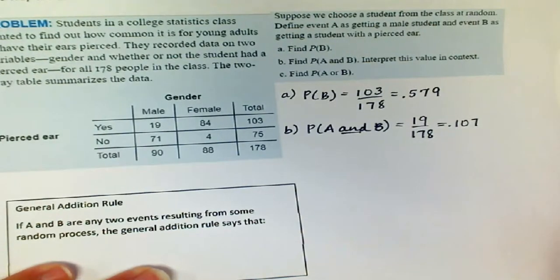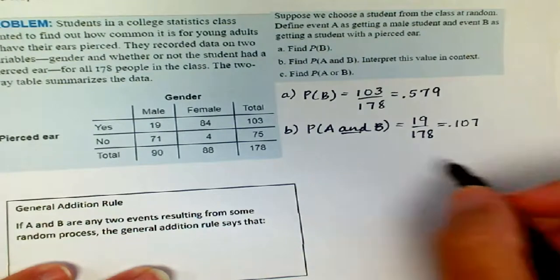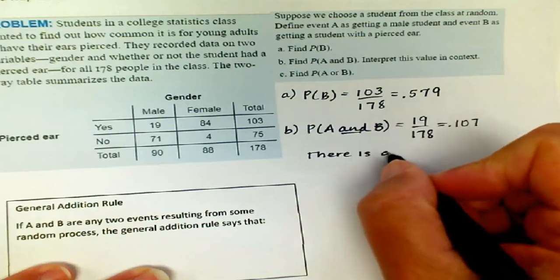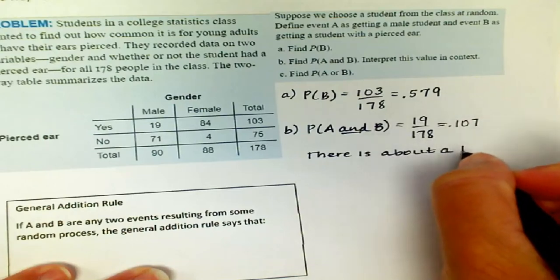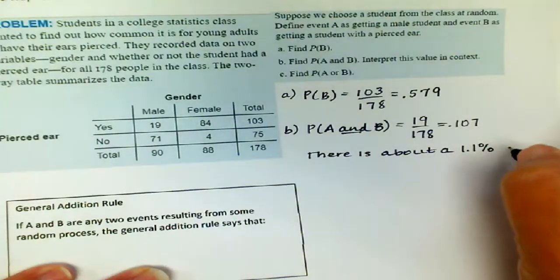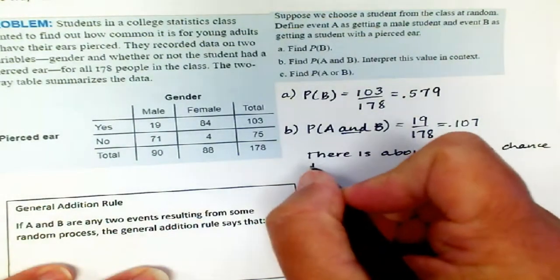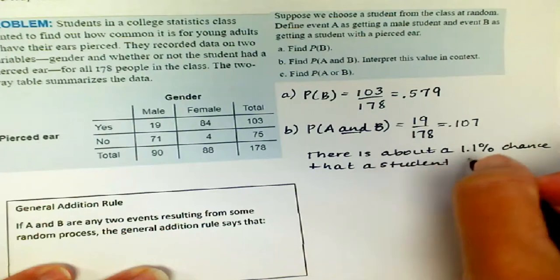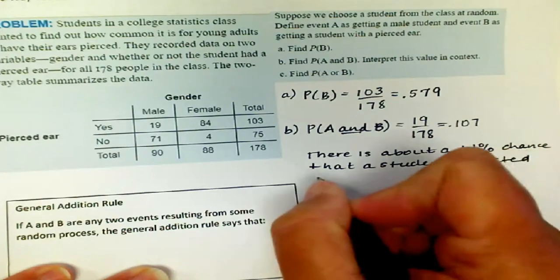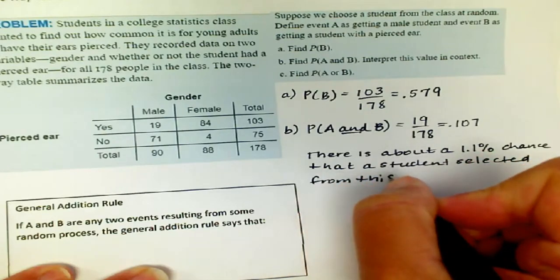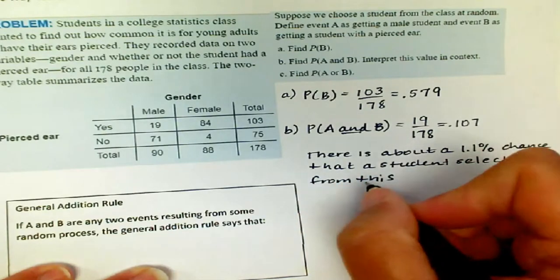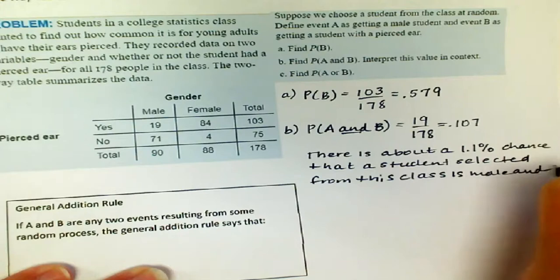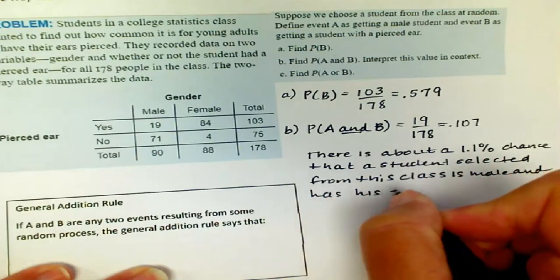And then if we have to interpret what this value means, you'll say something like there is about a 1.1% chance that a student selected from this class is a male and has his ear pierced.